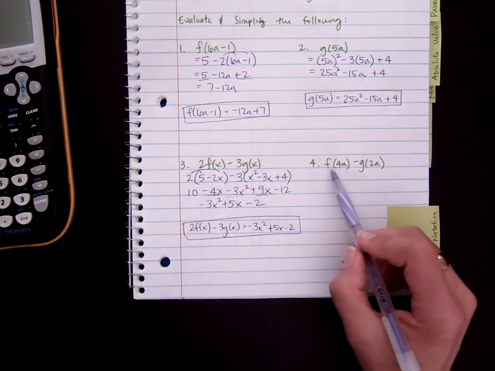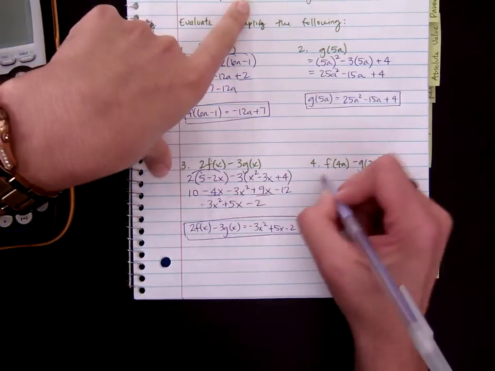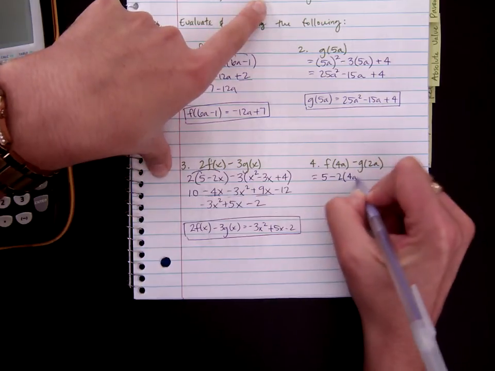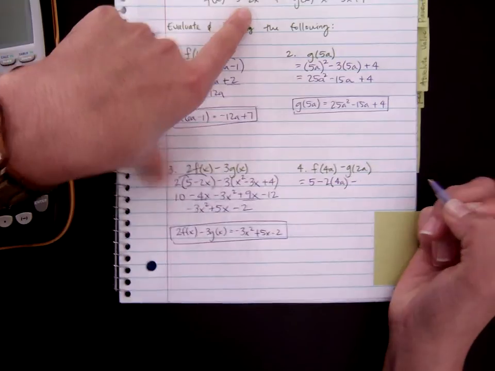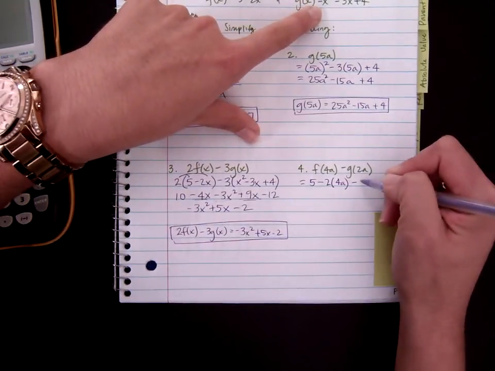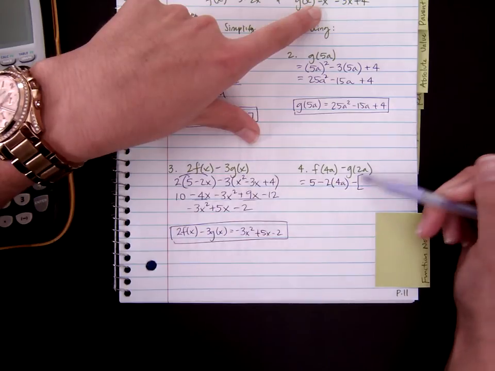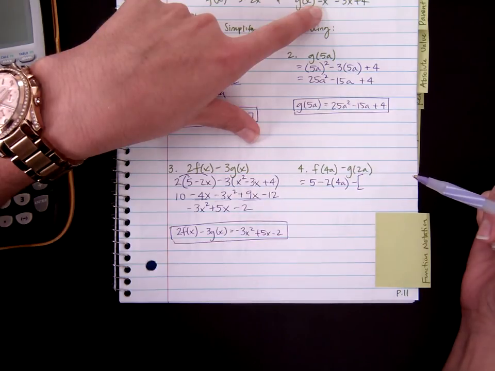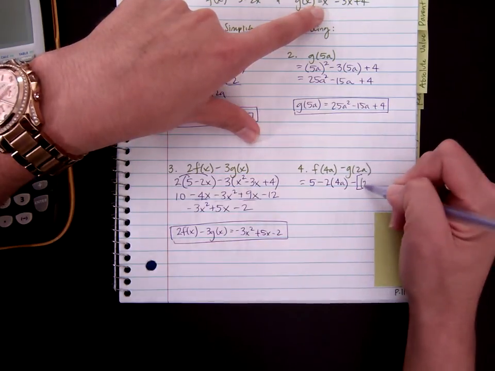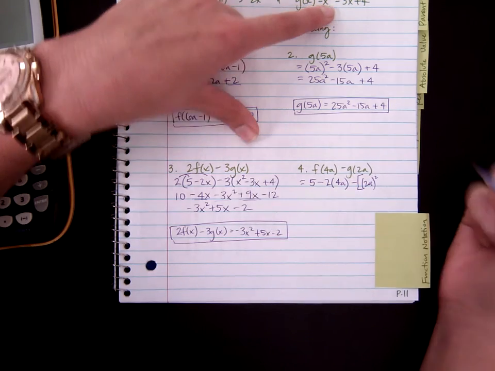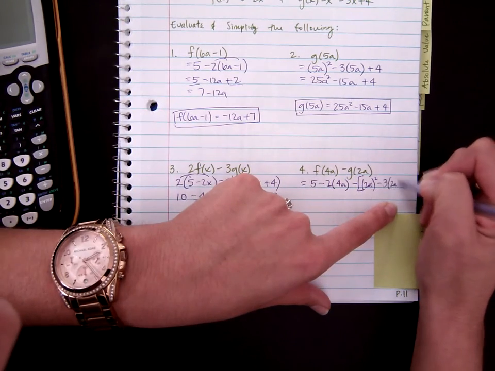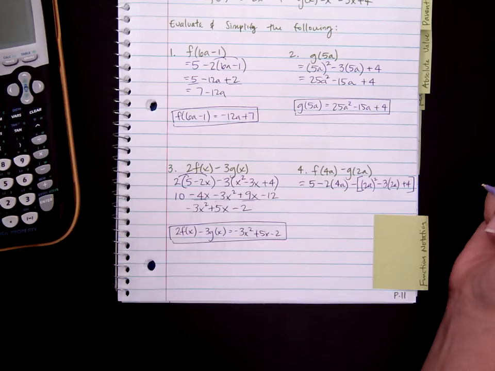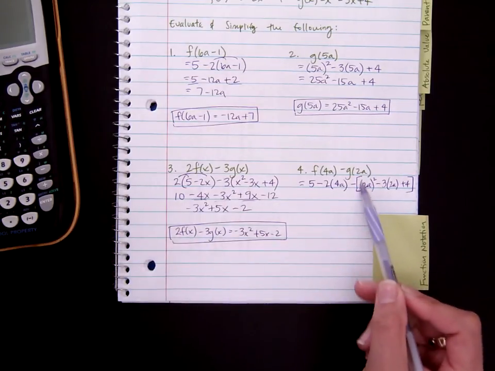Okay, for the very last one, we're doing f of 4a. So we take 5 minus 2, parenthesis, take the x out, put the 4a in, minus g of 2a. Okay, so when you have a minus, make sure you put parentheses right there, because that minus applies to everything in that g function. So now, instead of putting x squared, we're going to put 2a squared in parentheses, minus 3 parenthesis 2a plus 4, close bracket. Okay, this is very important. A lot of people miss this on assignment 1.4 also.